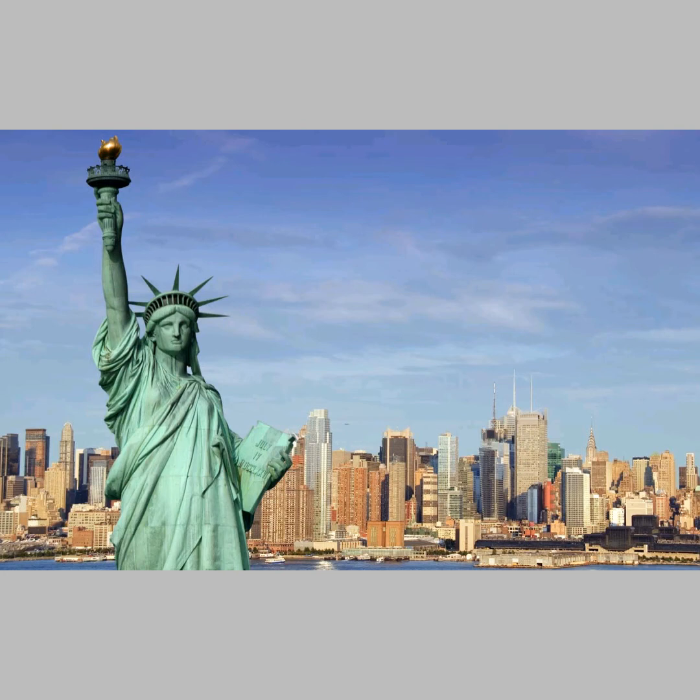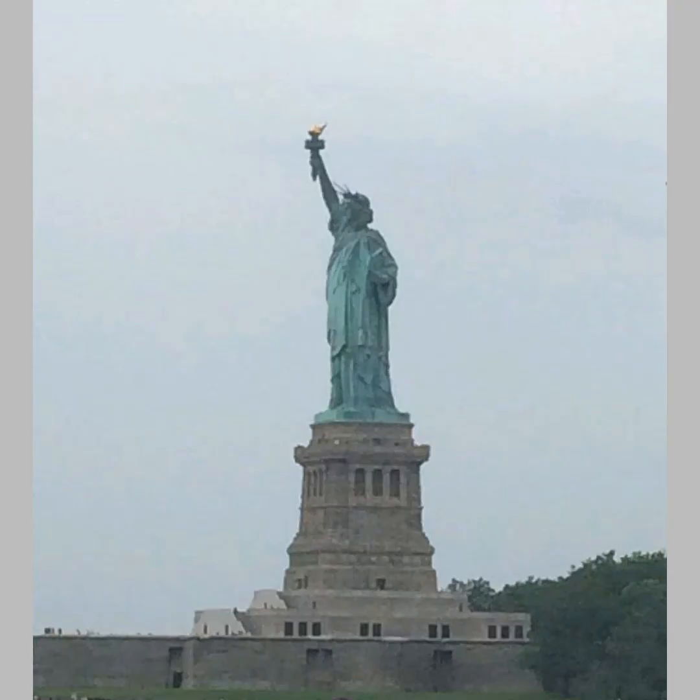And one thing we learned was that you have to buy the tickets to go into the crown of the Statue of Liberty way in advance, or you won't be able to go up into the crown, which was an awesome viewpoint. I definitely recommend, if you have the ability to do that, to go for it. You will not regret it.